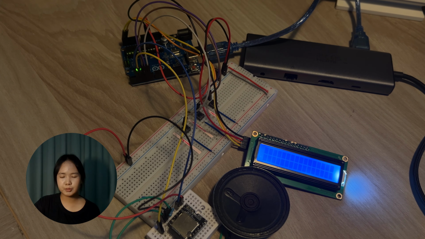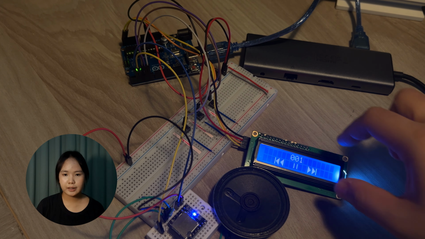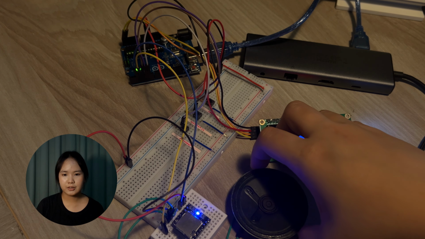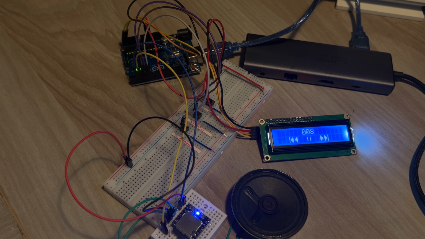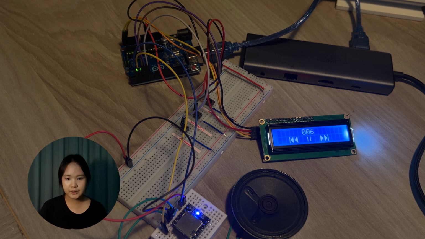Here is the demonstration on the serial monitor. If you type the number of the song on the serial monitor, the MP3 player will play the song you typed. For example, if you type 1, the MP3 player will play the first song. If we type in the command for next on the serial monitor, the MP3 player will play the next song.